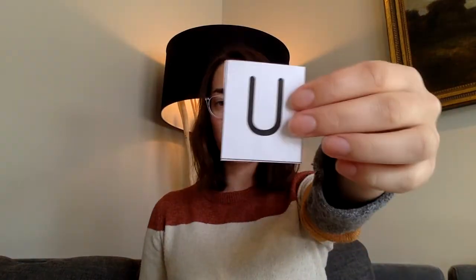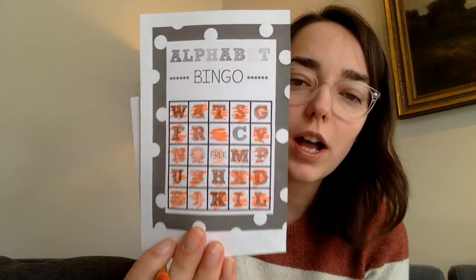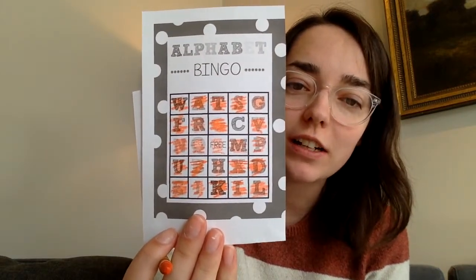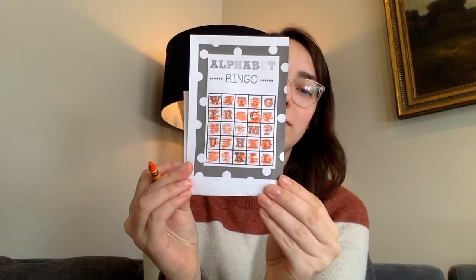Next we have this letter. What's this letter? You're right, it's a U. If you have a U on your card, fill it in. Oh, I have one U. I have one space left that I need to fill. The last one is this letter. Yep, it's a C. If you have a C, fill it in. And I got all of them. There's my card all filled out.